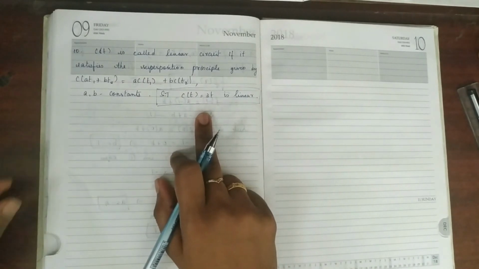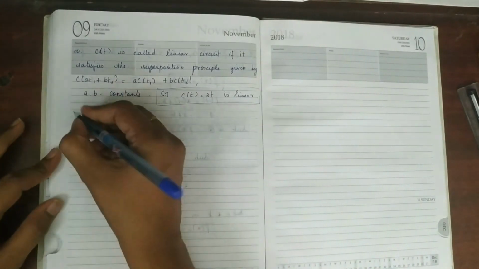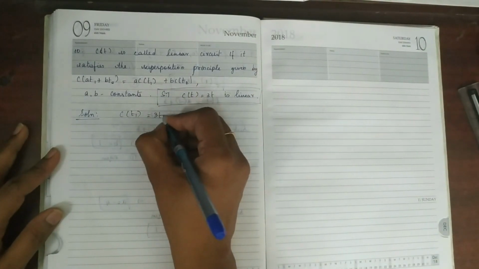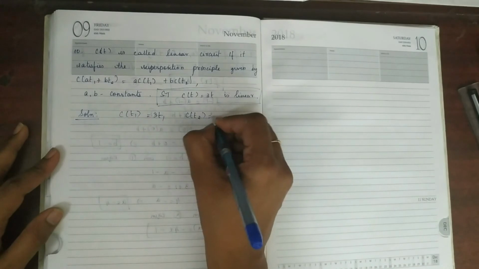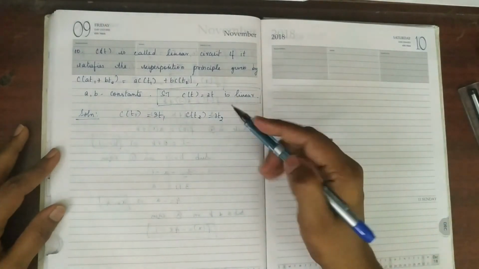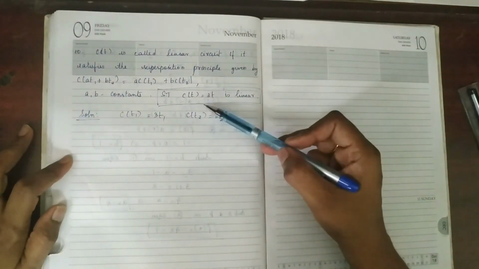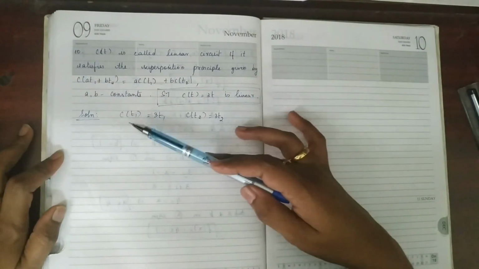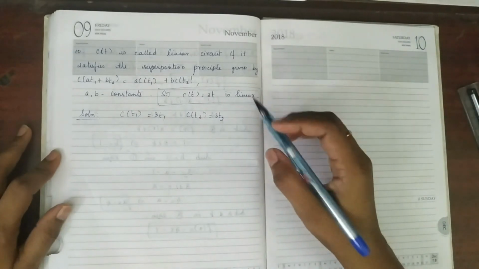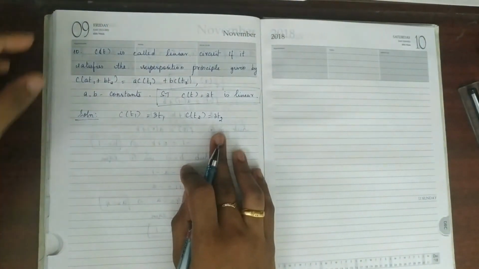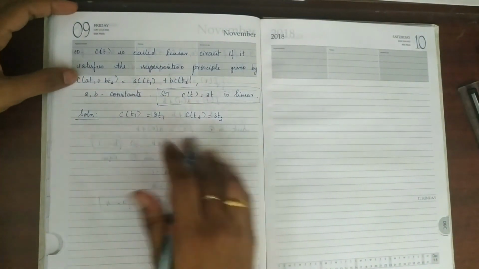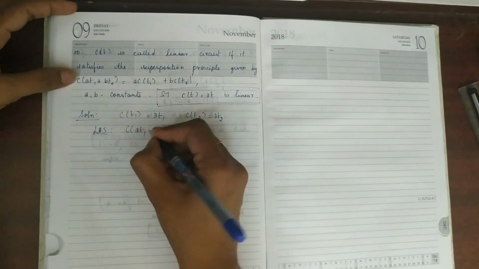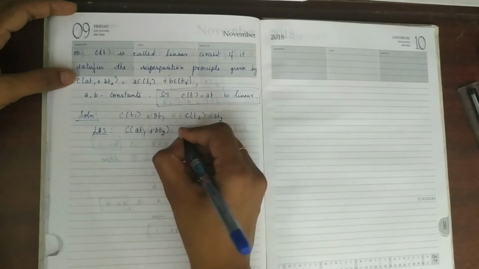So to start this, I will take C of T1 is equal to 3T1 and C of T2 is equal to 3T2. We are going to show that C of T is equal to 3T is linear. So this is just my assumption: C of T1 is 3T1 and C of T2 is 3T2. Now take the LHS from the superposition principle. What is the LHS there? C of (aT1 plus bT2).